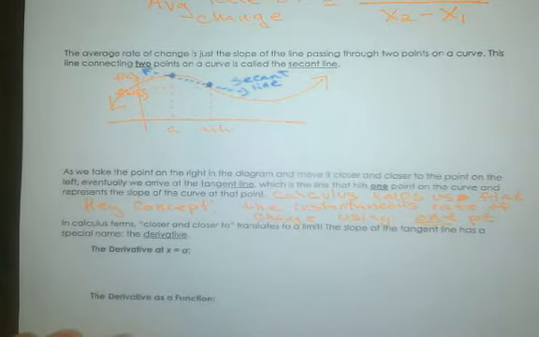Notice that before we had to use 2 points, but now we are going to be able to find the instantaneous rate of change using 1 point.